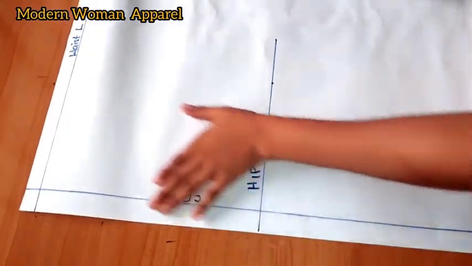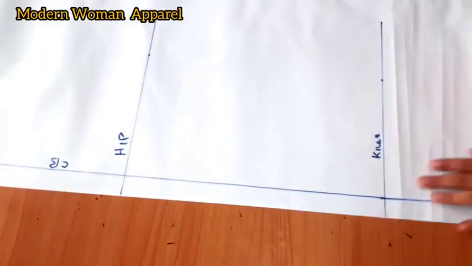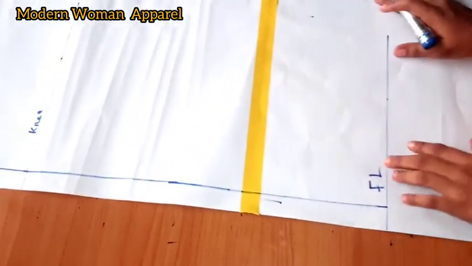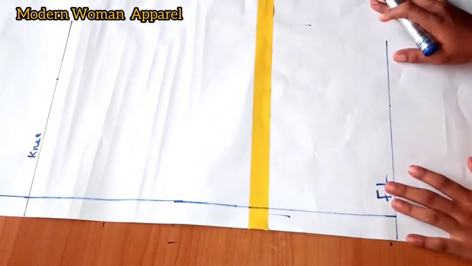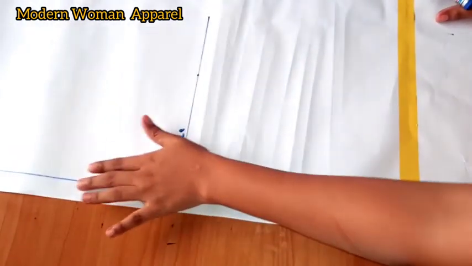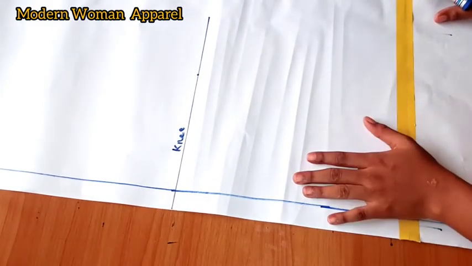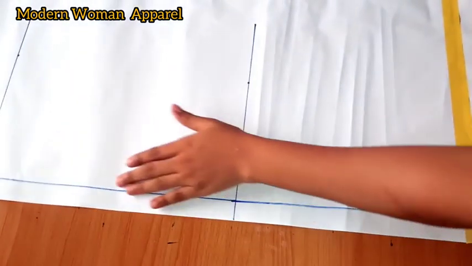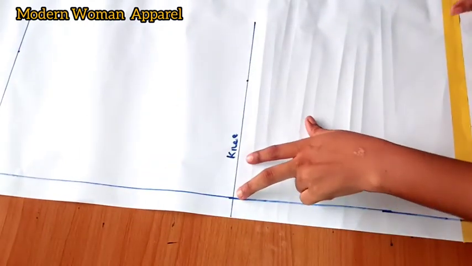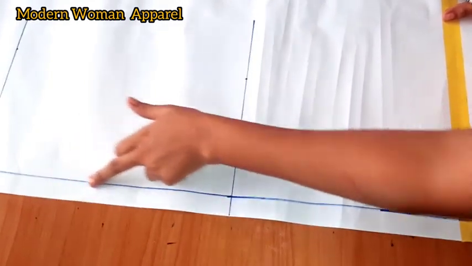Now coming to the back pattern, as you can see, this is my waist length, the hip, this is the knee, and this is the full length of the skirt. So this area here, this is not the zipper allowance. I'm going to be adding all the necessary allowances on the fabric. This is just the starting line of this pattern. So we are going to be taking all our measurements starting from this line here.